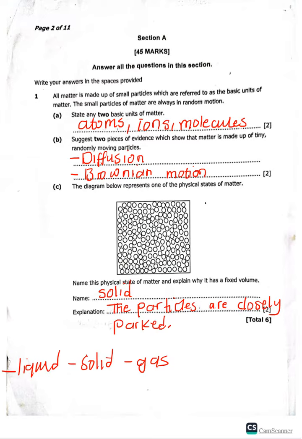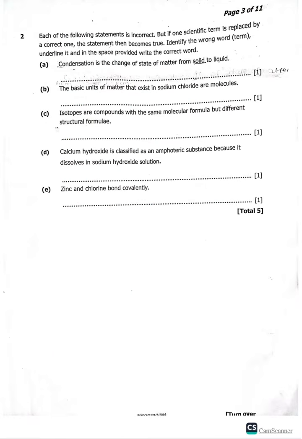Now let's move on to question 2. Each of the following statements is incorrect, but if one scientific term is replaced, the statement then becomes true. Identify the wrong term, underline it, and in the space provided, write the correct word. So we have been given some sentences where one word is incorrectly used. Let's look at the first question.